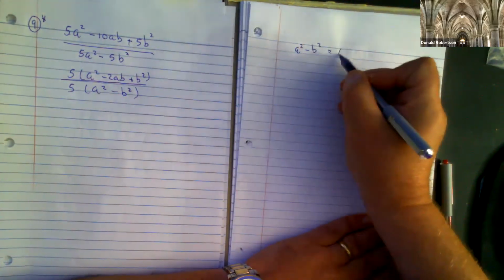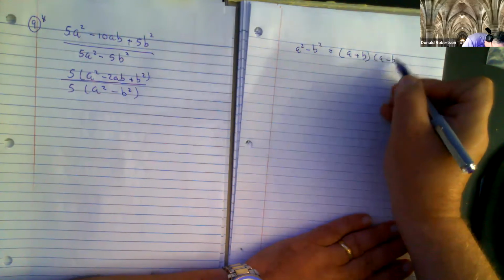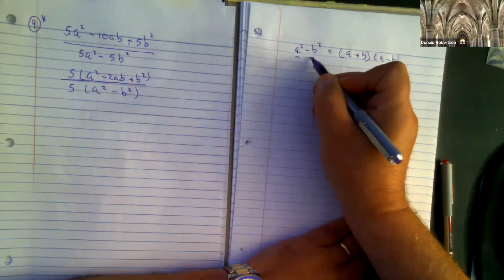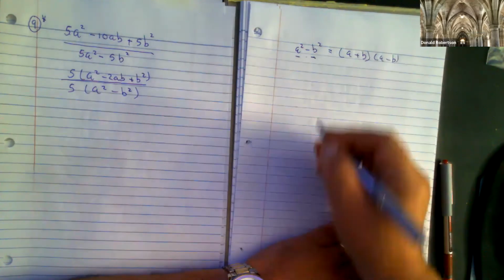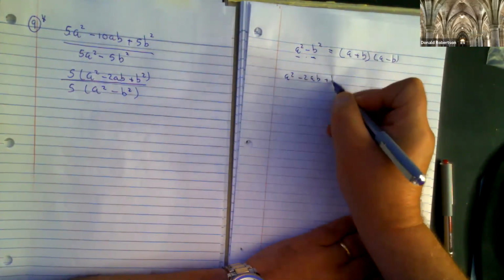Hopefully you recognize that as what we call a difference of 2 squares. So if you ever see this guy take away that guy, that's the factoring. You can check it out by formula. Now we're going to look at how to do this fella.